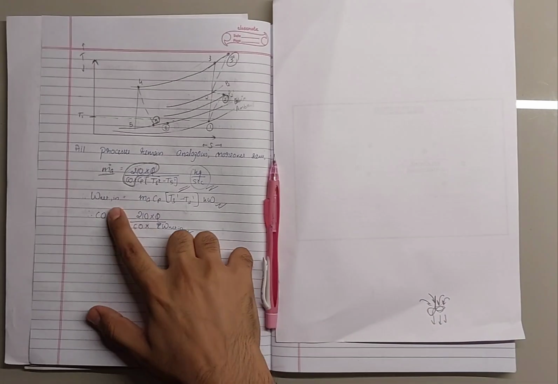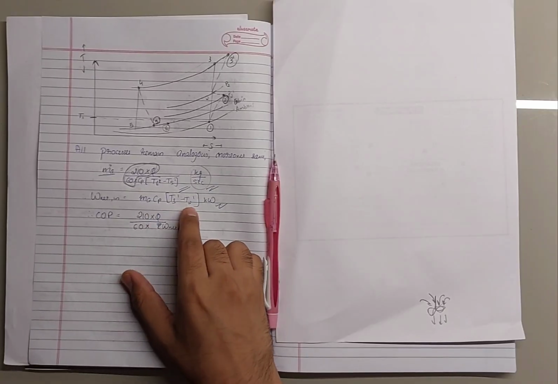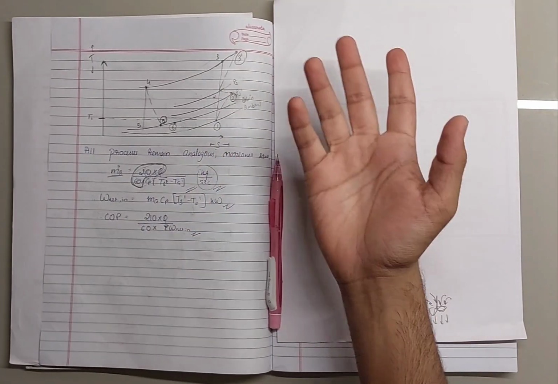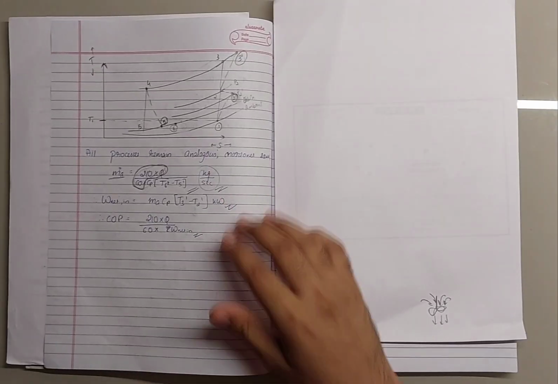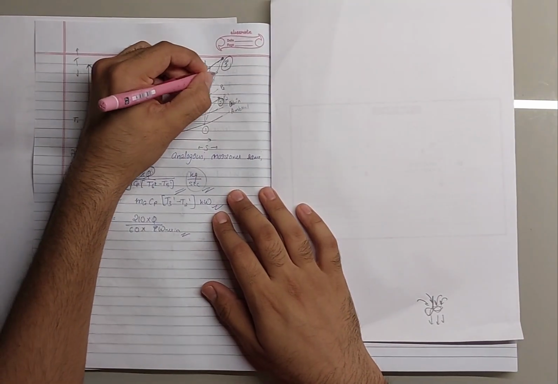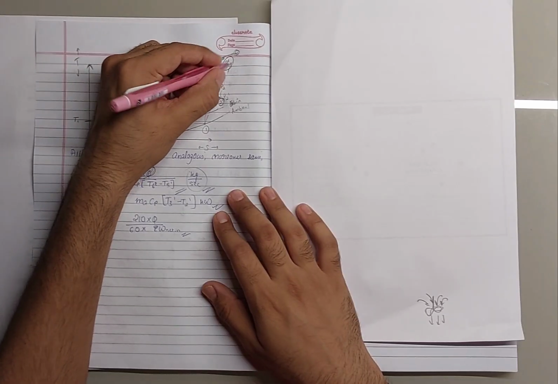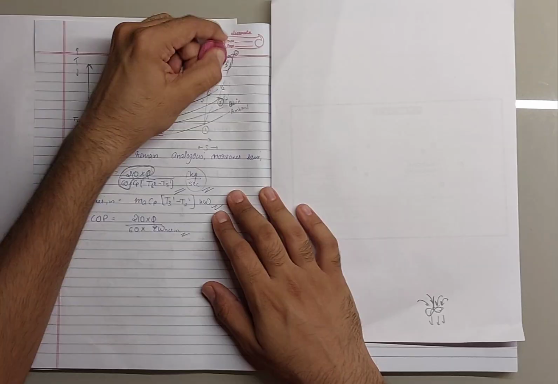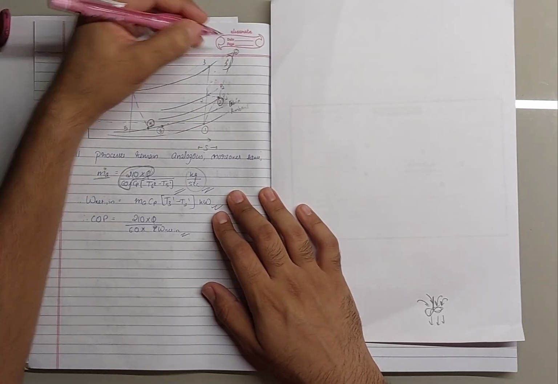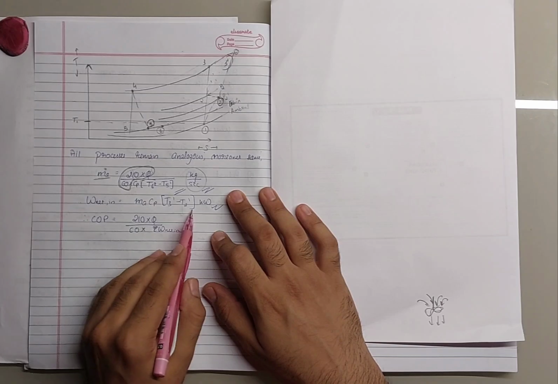Got it? Now the W net is m_a into Cp into T3 dash minus T2 dash. There is just one compressor, so these 2 points. I think this is wrong. This should be T3 dash to T2 dash. Not this point. It should be like this. T2 dash to T3 dash.